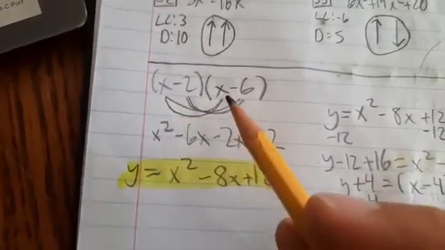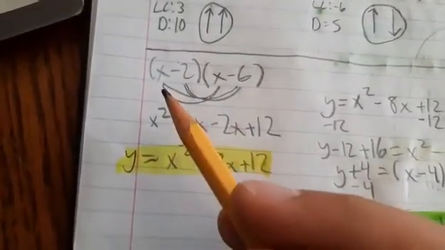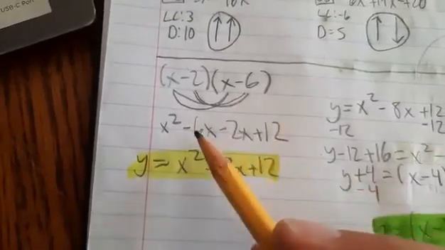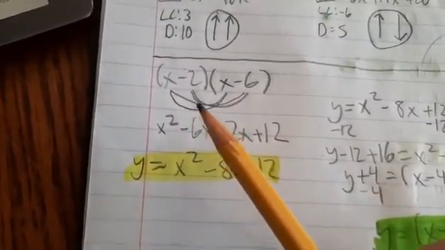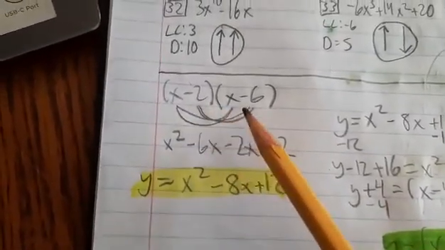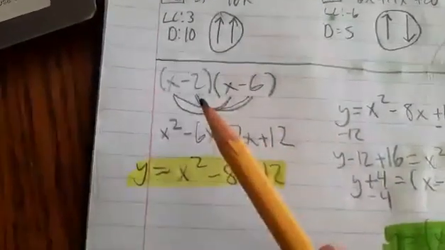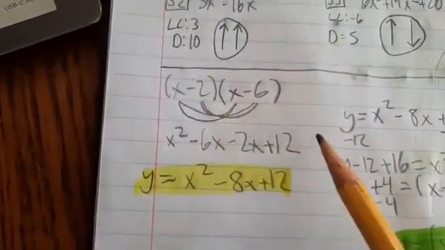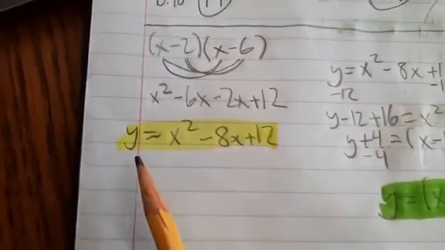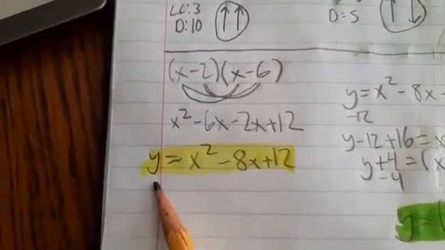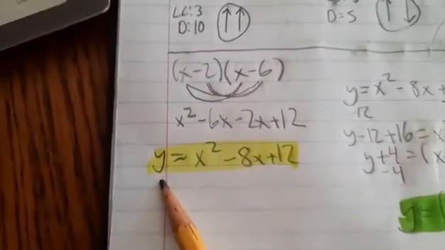So we take x and we times it by x, which gets us x squared. Then we take x times -6, which will give us -6x, and then we'll take -2 times x, which is -2x, and then we'll take -2 times -6, which is 12, and then we'll combine like terms. This right here is standard form, which is going to make it a lot easier for us to convert it into vertex form.